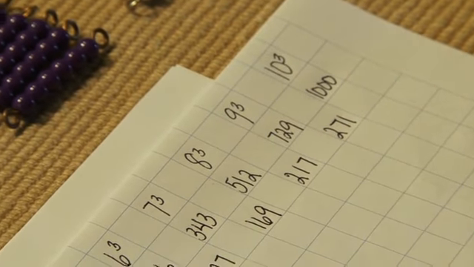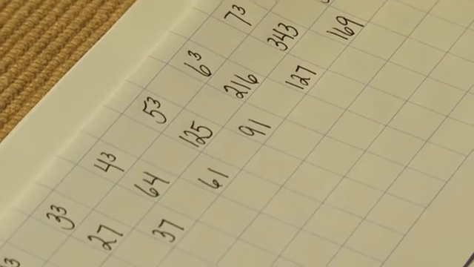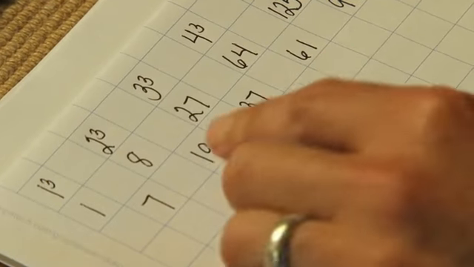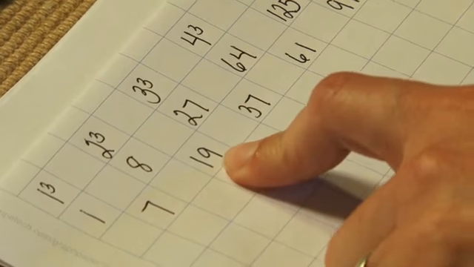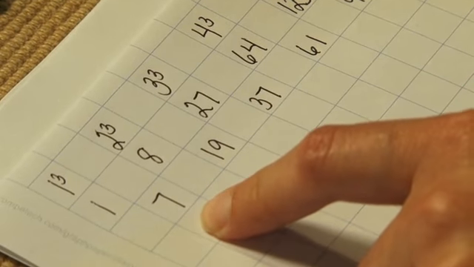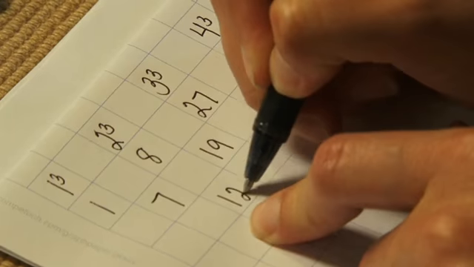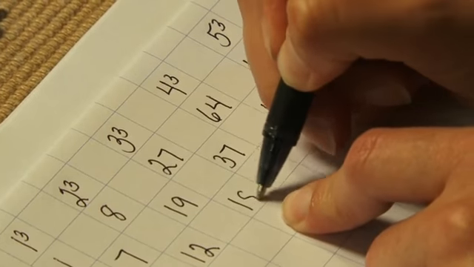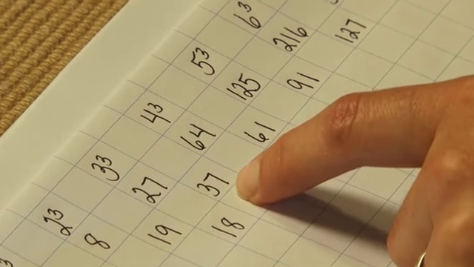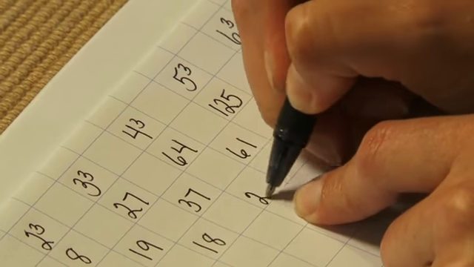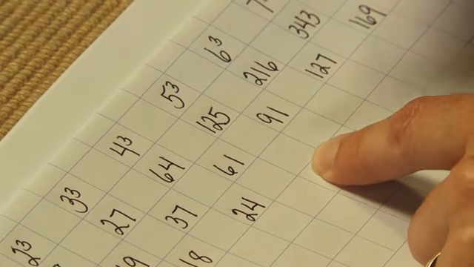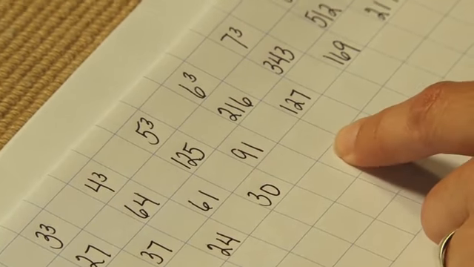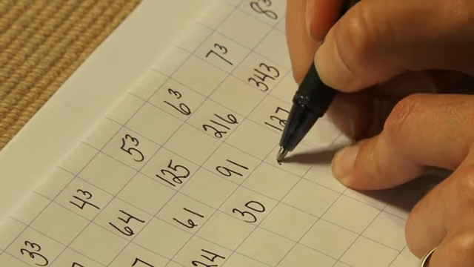After they've completed that step, the students will probably tell me that again, we're going to be looking for our differences to find the relationship. We would look and find the difference between 19 and 7. We have 12. 37 minus 19 is 18. 61 minus 37 is 24. 91 minus 61 is 30. 127 minus 91 is 36.